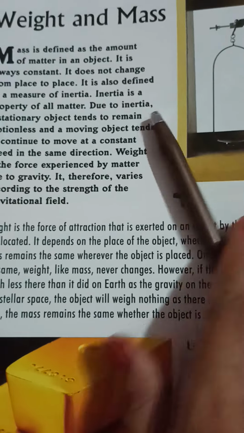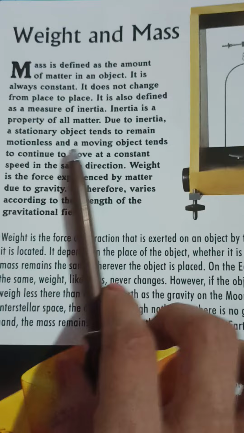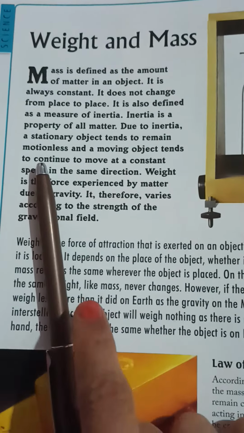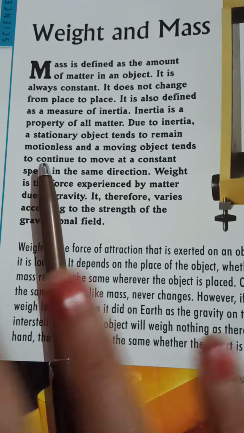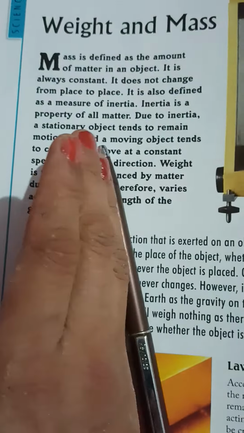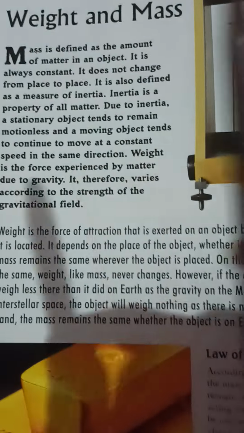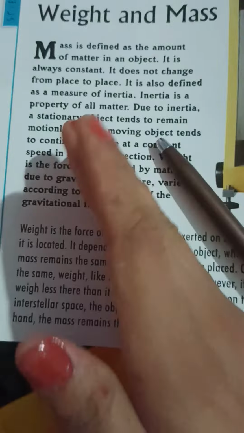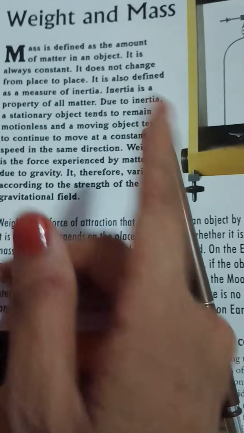But those objects which are moving, for example this pen is moving, so due to inertia the object which is in motion will always remain in motion until and unless some external force acts. For example, this pen is in motion and I am applying one stopper here, so it will stop.